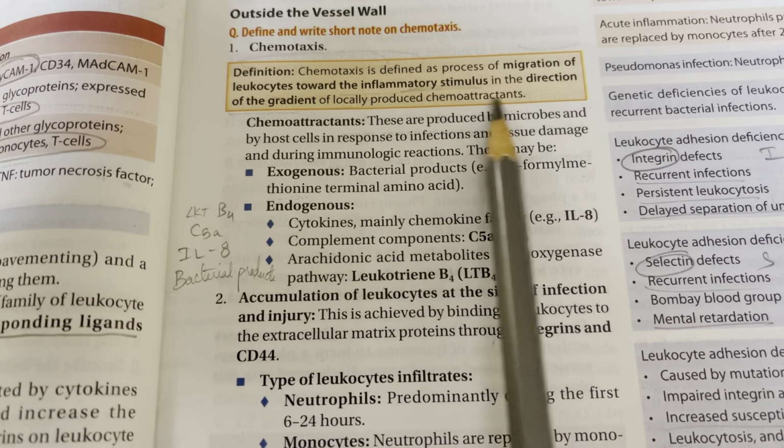Then clinical importance of leukocyte adhesion molecules: you have 3 types, LAD1, LAD2 and LAD3 deficiencies. They are transmitted as autosomal recessive diseases. It is characterized by the inability of neutrophils to exit the circulation to the sites of infection, leading to leukocytosis and increased susceptibility to infection. Basically, in Pseudomonas infection, neutrophils predominate over 2 to 4 days also.